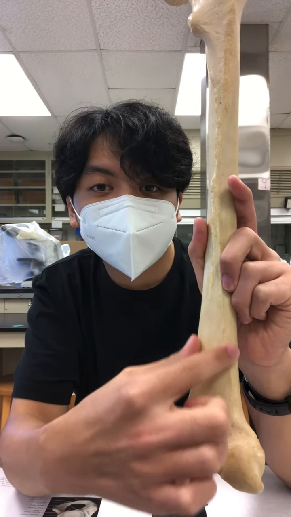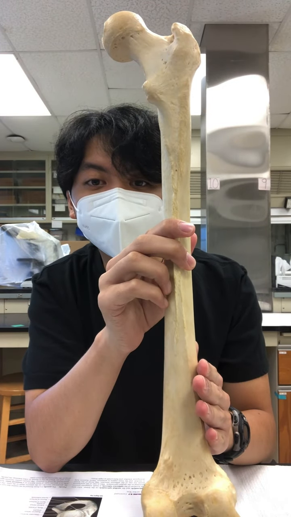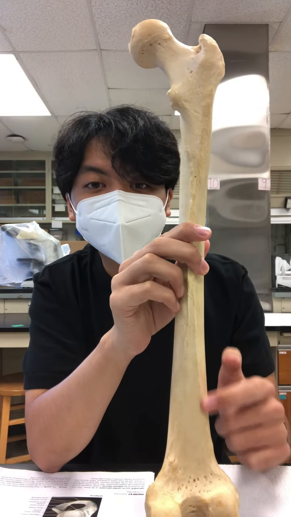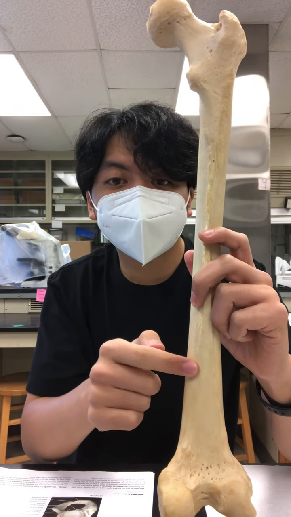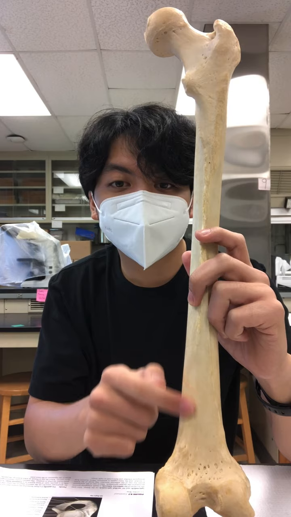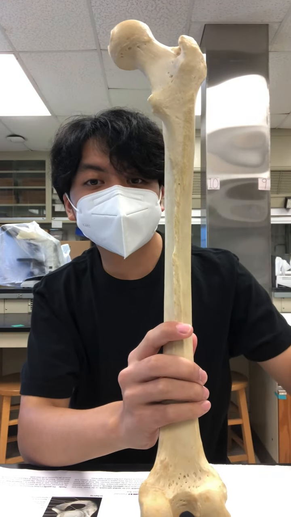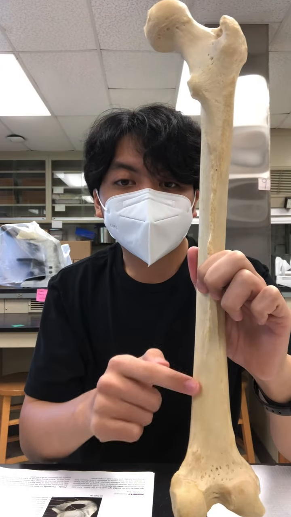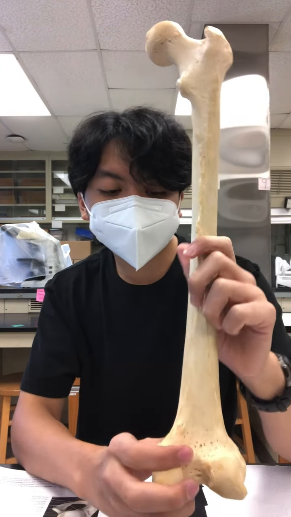On the lateral side of the femur, we have the lateral supracondylar line. On the medial side of the femur, we have the medial supracondylar line, okay? Lateral meaning away from the center of your body. Medial referring to more close to the midline of your body.